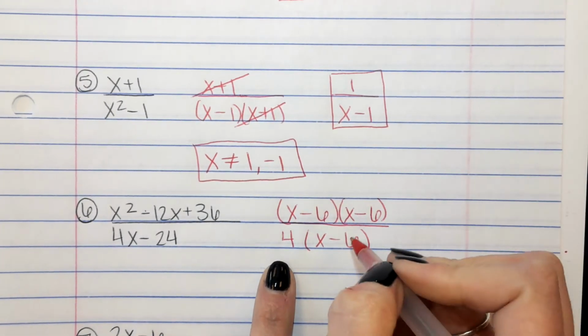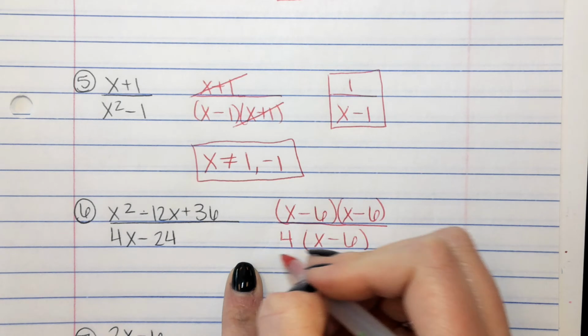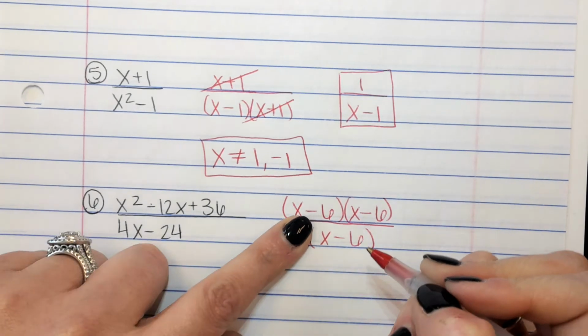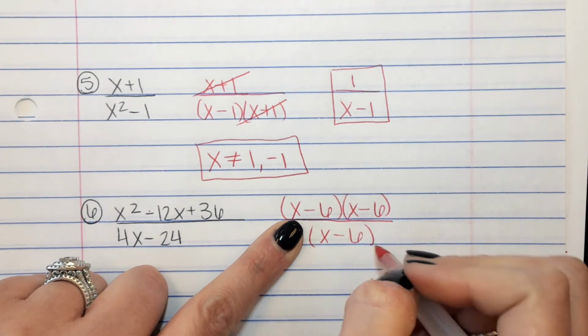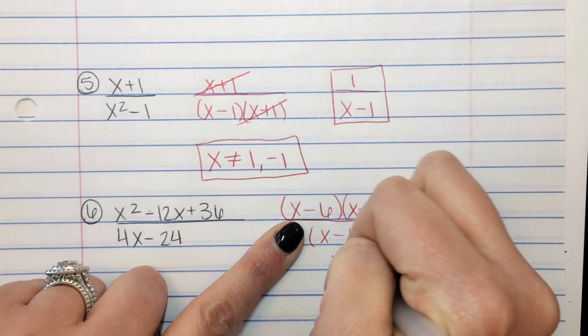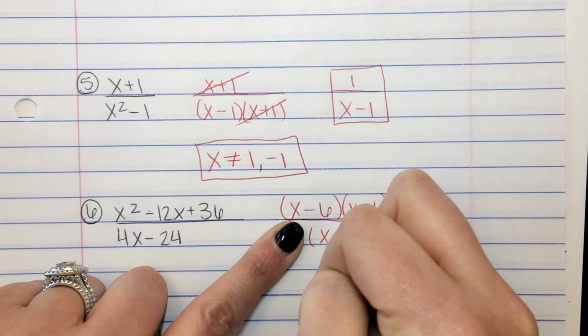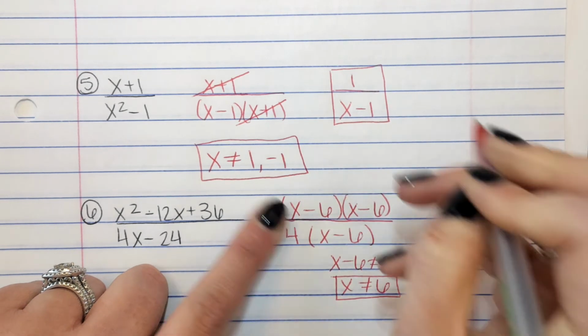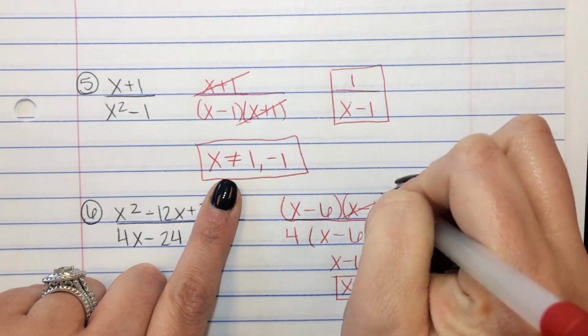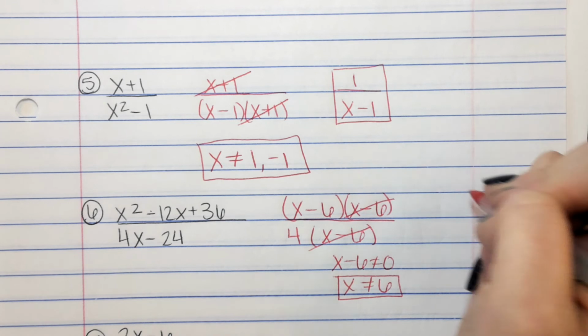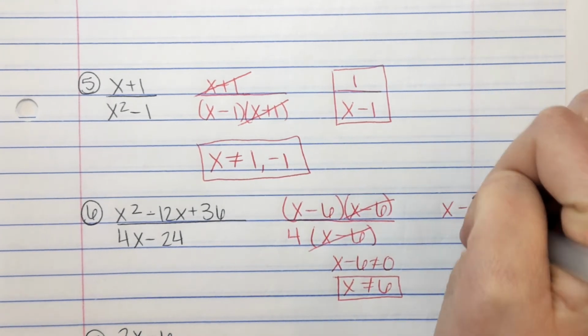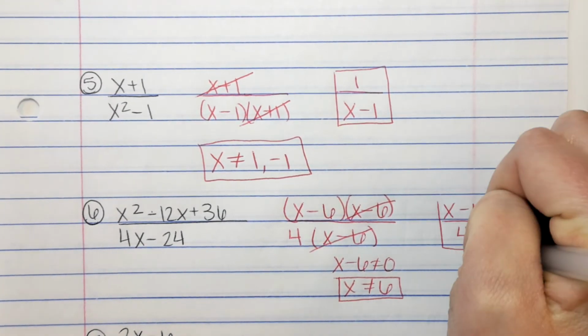Okay, so on the bottom, we don't do anything with the 4 because there's not a variable there, so we just don't worry about that for now. So we just do x minus 6 equals 0. Okay, so x cannot equal 6. All right, now we can simplify. X minus 6 over x minus 6 divide out, and we're left with x minus 6 over 4.